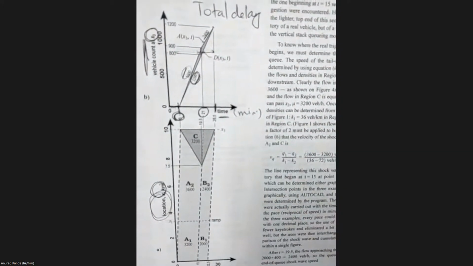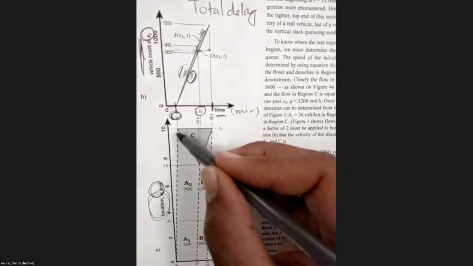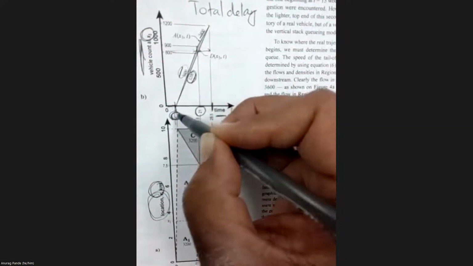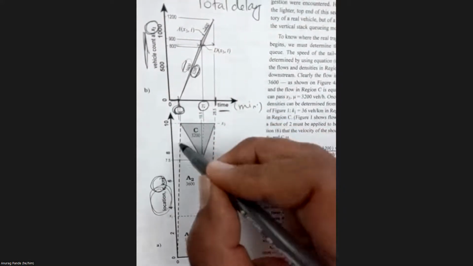Okay, this represents the flow that goes from X0 to X3 at 100 kilometers per hour, and it reaches there at what time? If I were to project this down or up, you could do either one, because these two diagrams have the same x-axis and the same scale on the x-axis. This was t equal to 6 minutes. So if you were to project it down, this is also going to be t equal to 6 minutes, right? Make sense?